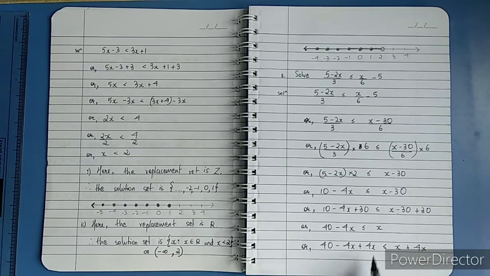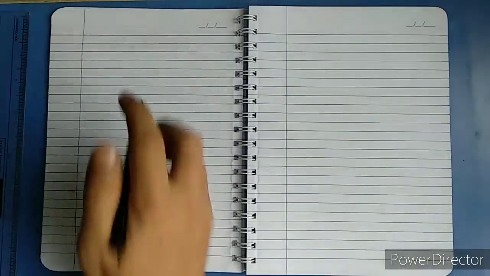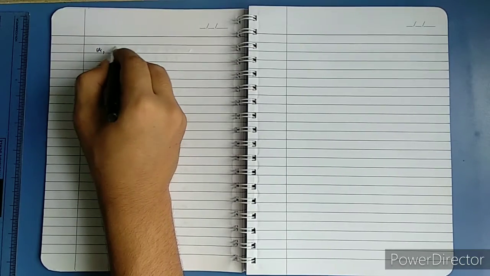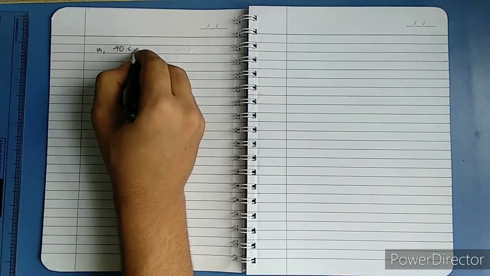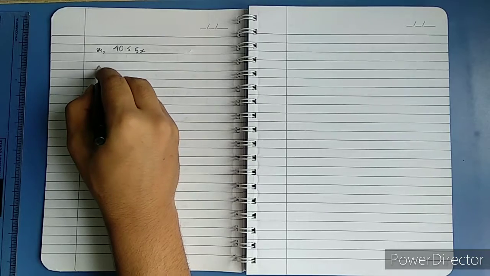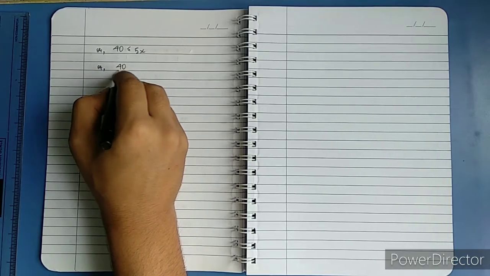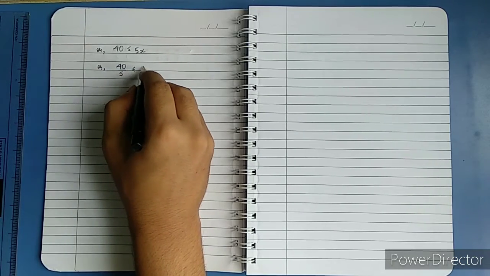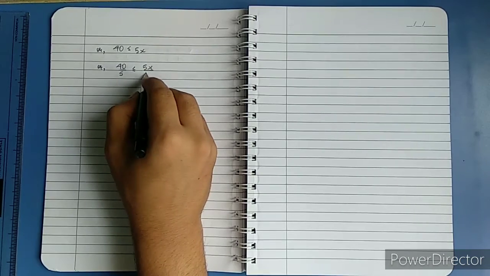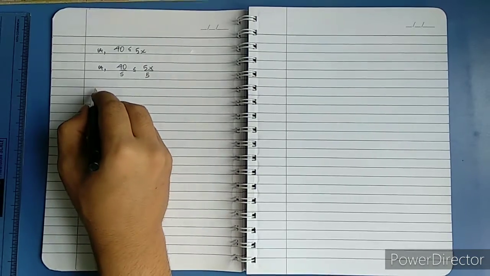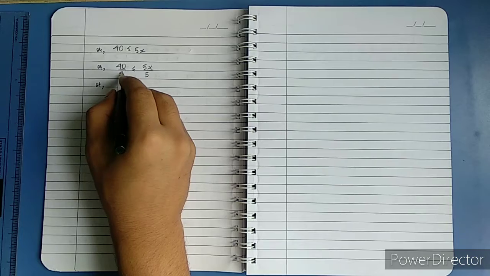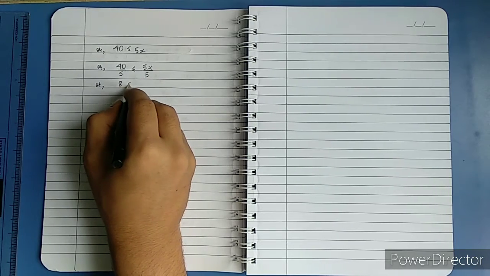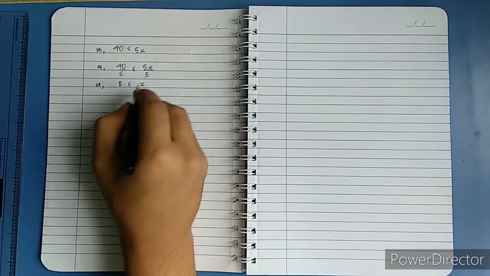So 4x cancels off, 40 is less than or equal to 5x. Now we'll divide by 5 on both the sides. 5 being a positive number, we do not need to change the sign of inequality.